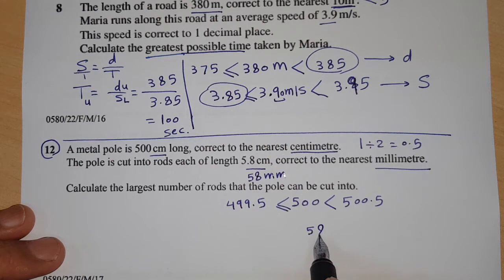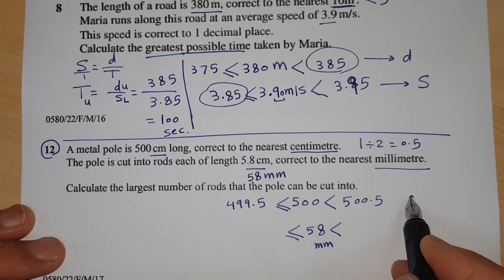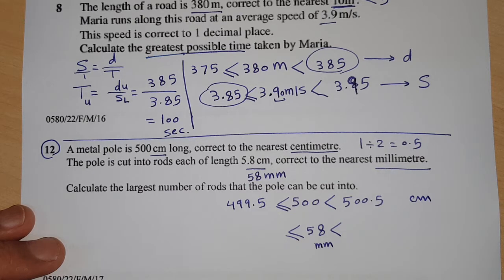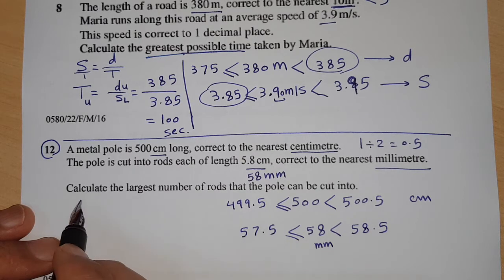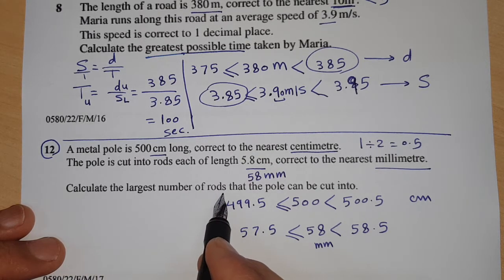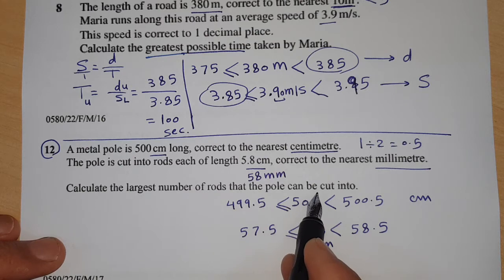So for 58 millimeters, the upper bound is 58.5 and the lower bound is 57.5. Be careful. Now calculate the largest number of rods that the pole can be cut into.